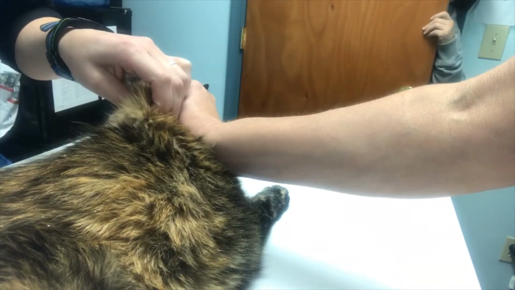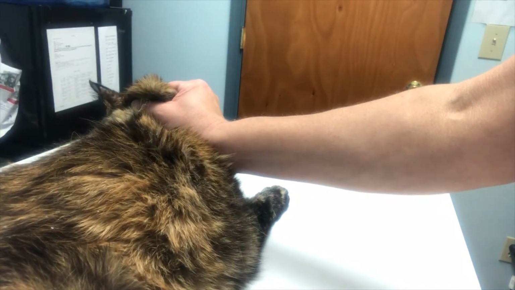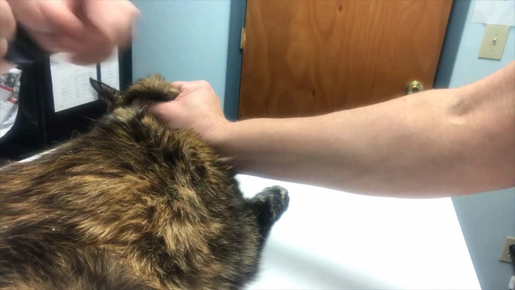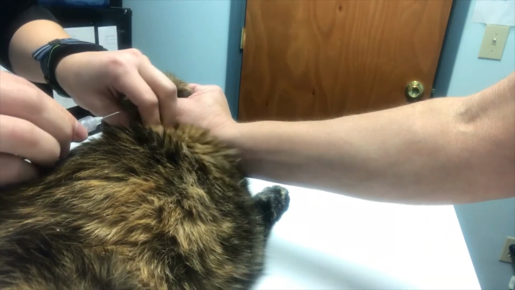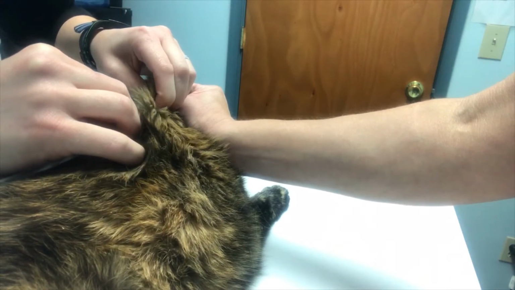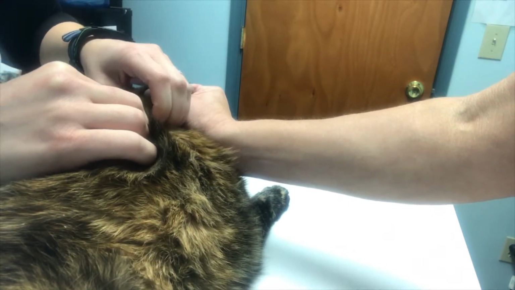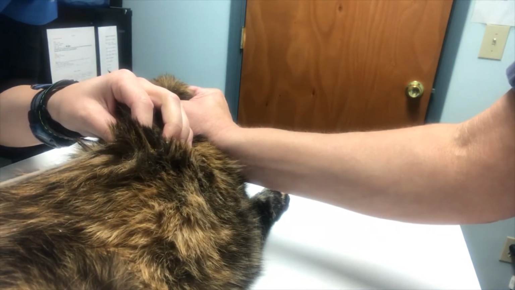You're going to tent the skin gently, and then you'll insert the needle. You want to make sure you don't poke through the skin, because then the fluids will not go under the skin as they're supposed to. So you have to tent the skin, apply pressure until it's through. And I'll keep a hold on the line to ensure it doesn't move as we are giving the fluids.